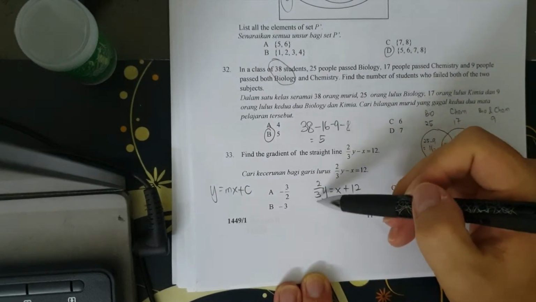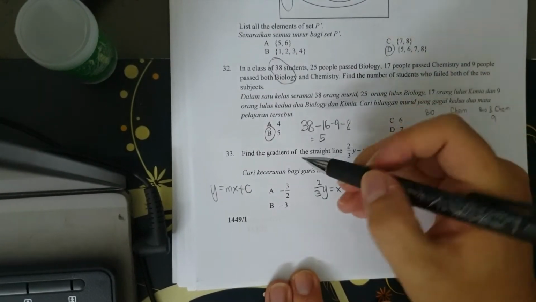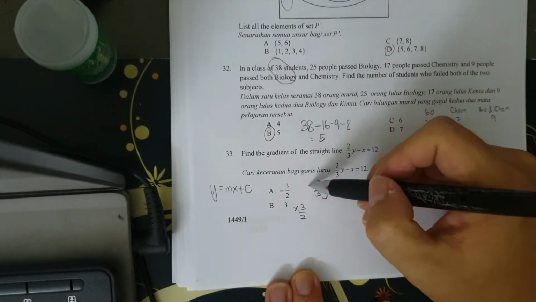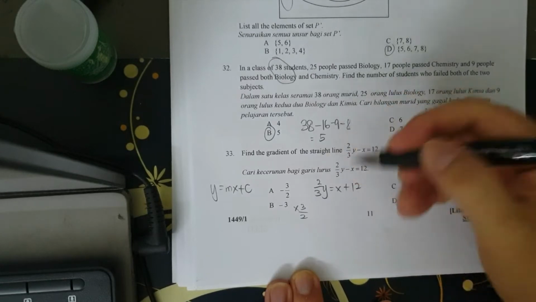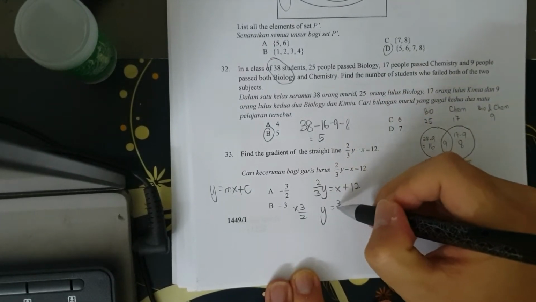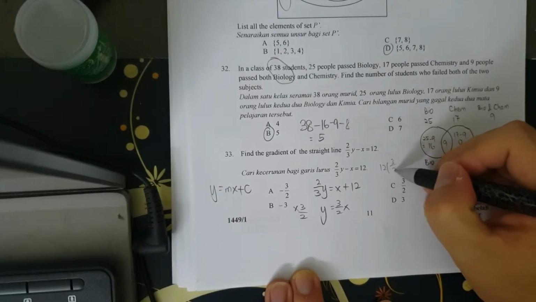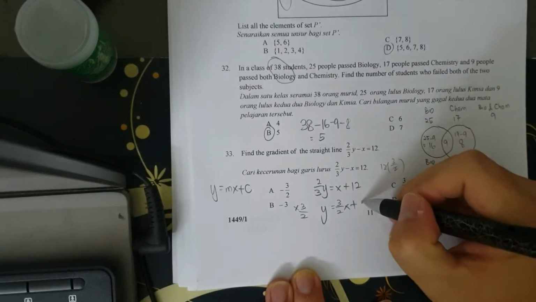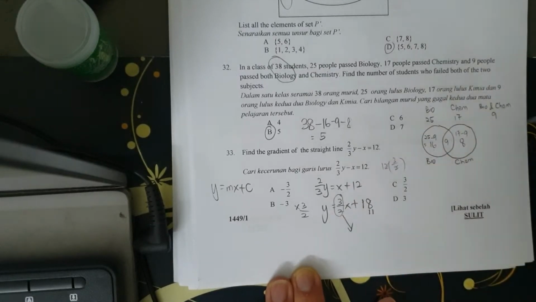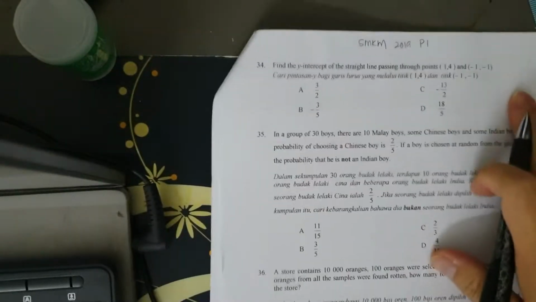In order for you to make this disappear, you have to multiply with 3 over 2, because when you multiply 3 over 2, you can cancel it. So this will be y equals 3 over 2x plus, and 12 multiplied by 3 over 2 is 18. So this is the gradient. So the gradient is 3 over 2. The answer is C. Okay?